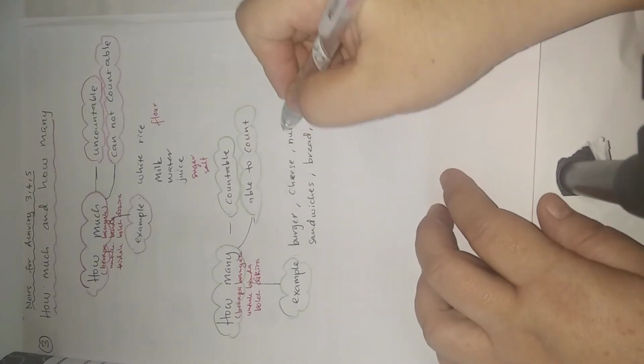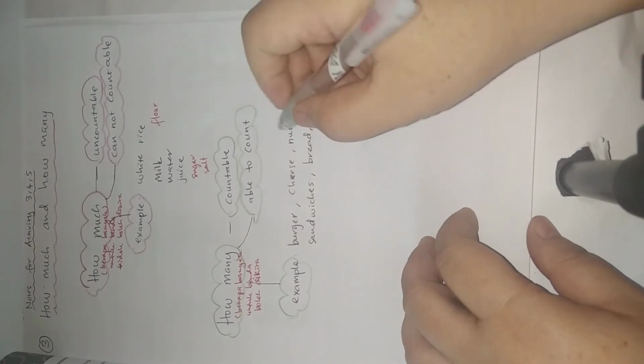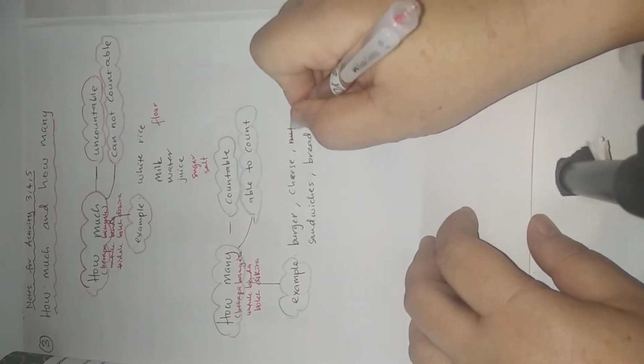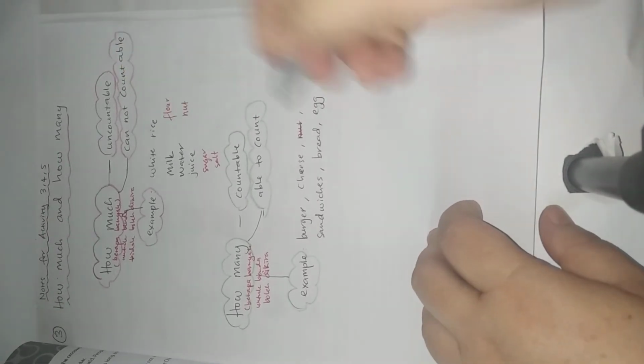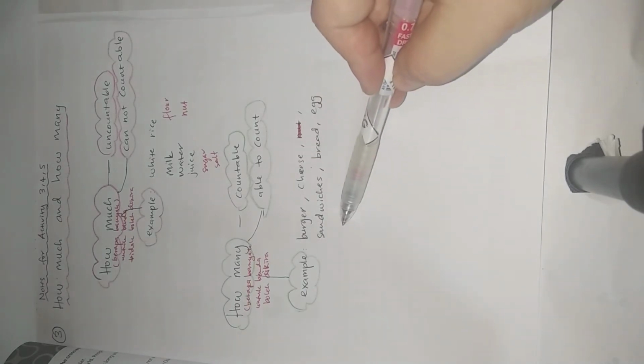How many loaf of bread, how many bar of cheese, how many sandwiches. Okay, nut is not here because it's also a small thing. Nut is small, so nut is not here. Okay. How many burger? How many bar of cheese? How many sandwiches? How many loaf of bread? How many egg?